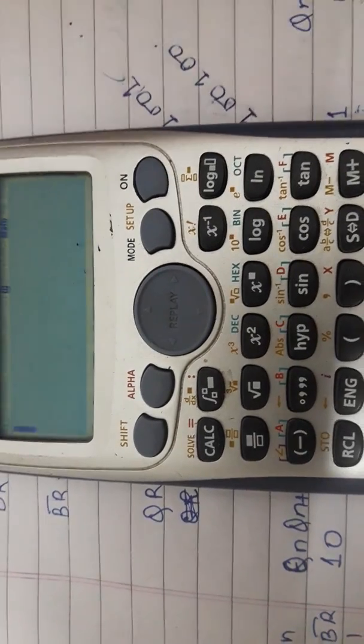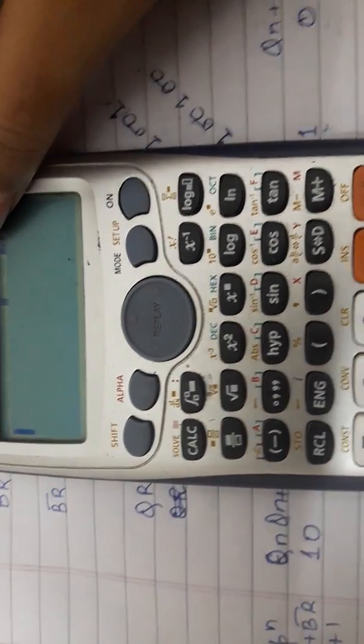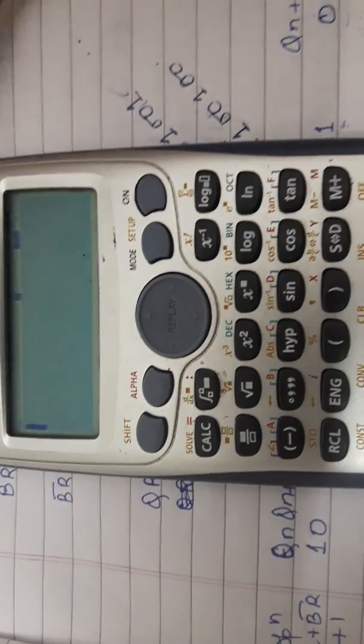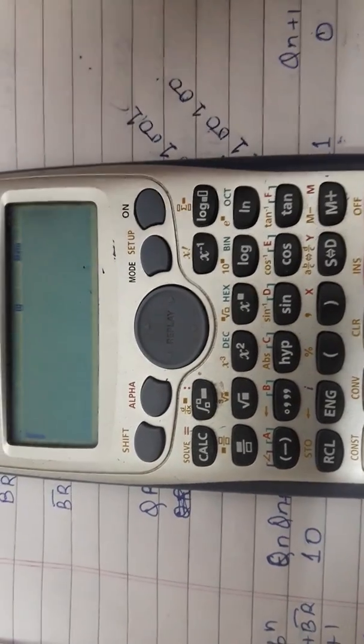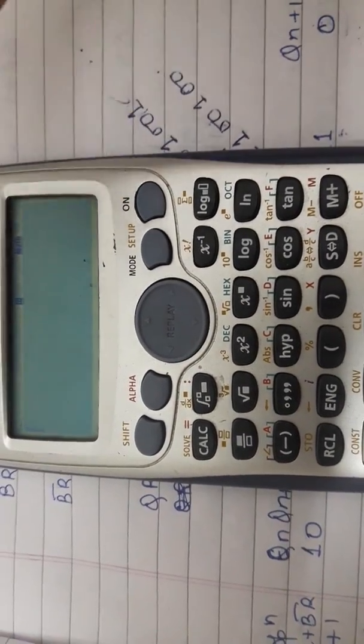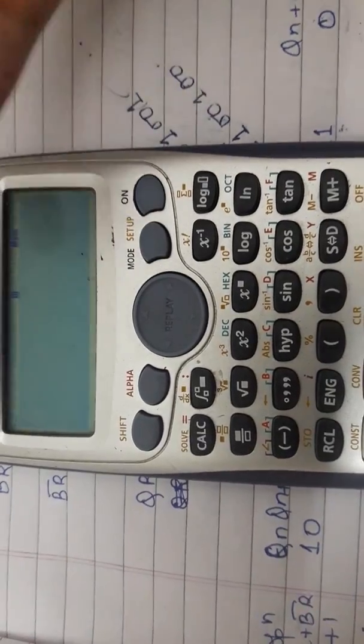Convert the decimal number into binary using a calci, because sometimes you might get a question which contains a really big decimal number, then you have to use calci. So I'll tell you how it's done.